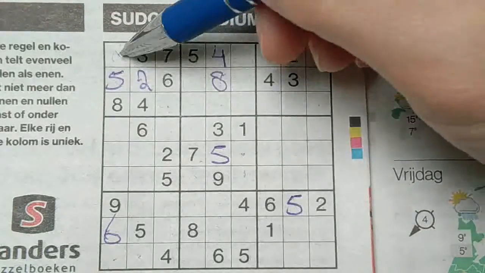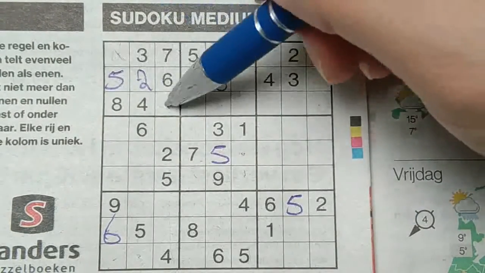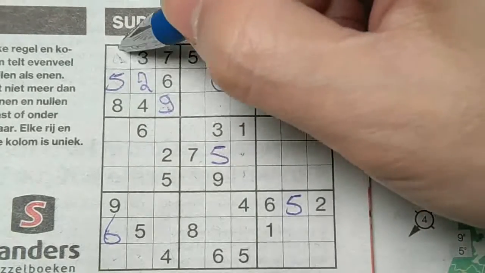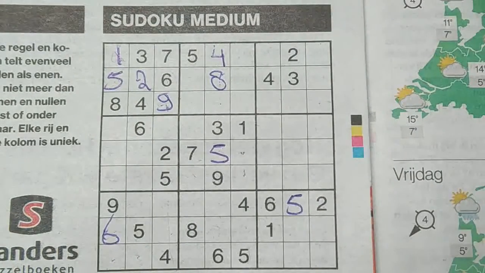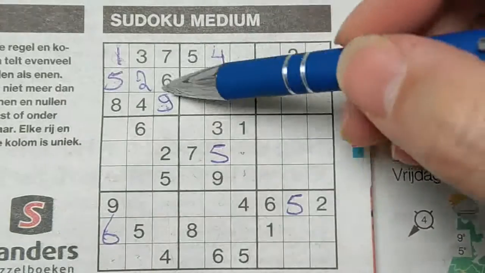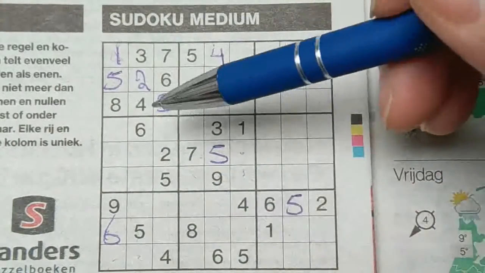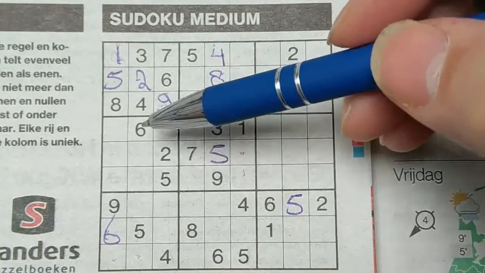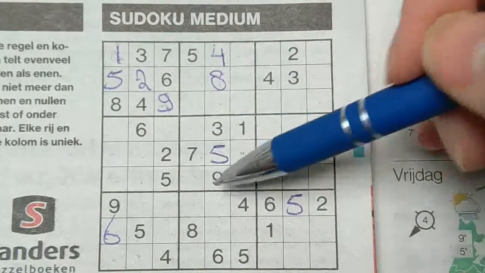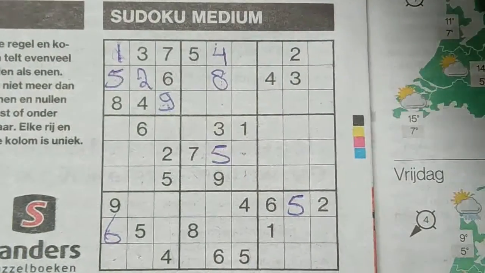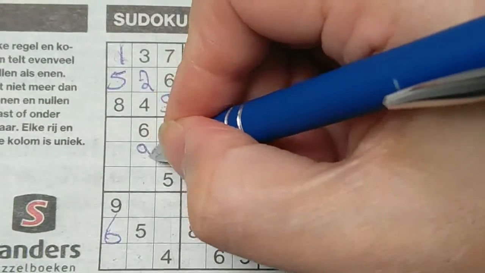9 and 1, 9 and 1 are missing. We have a 9 there, so no 9 there, 9 should be here. The 1 goes there. 9 in the third column, 9 in the first column, so in the second column, the column between, the only 2 places for a 9 is here or there, but I see here 9, no 9 there. Oh, 9 should be here.